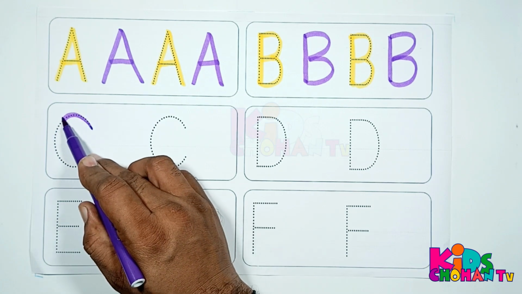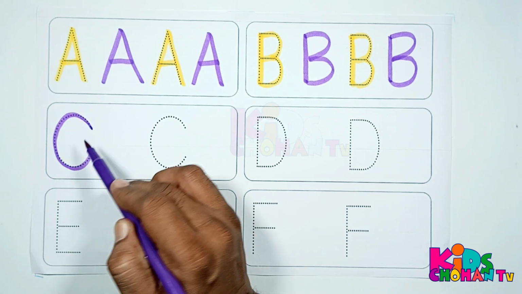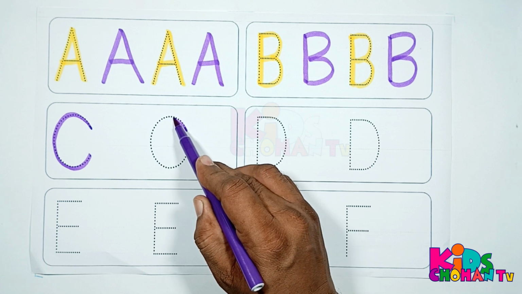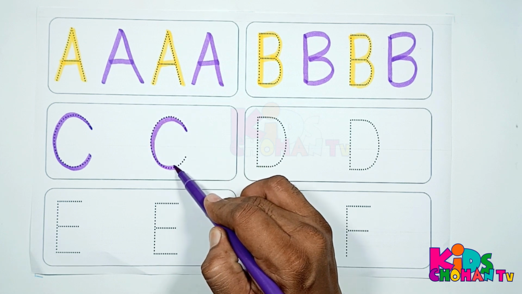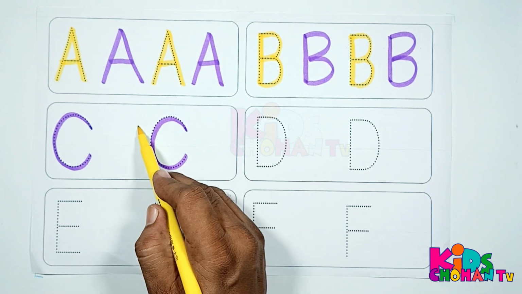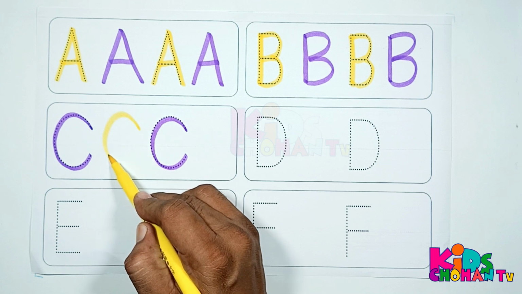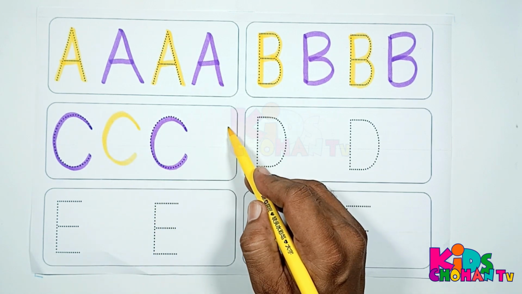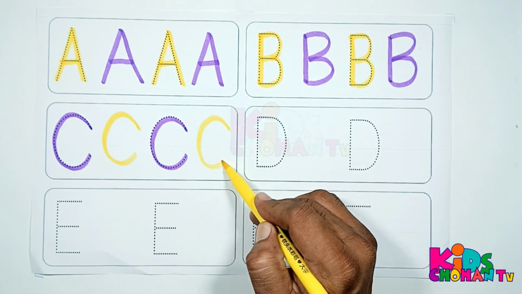Kids, now we are tracing letter C. C for cat. Kids, this is letter C. C for car.